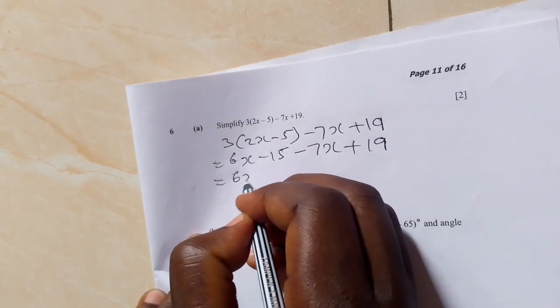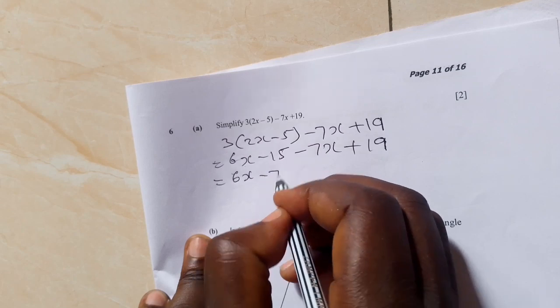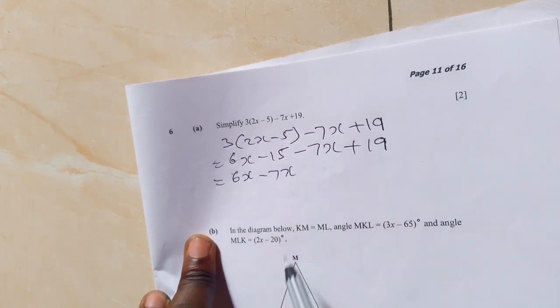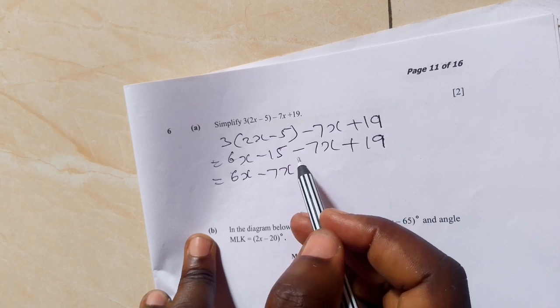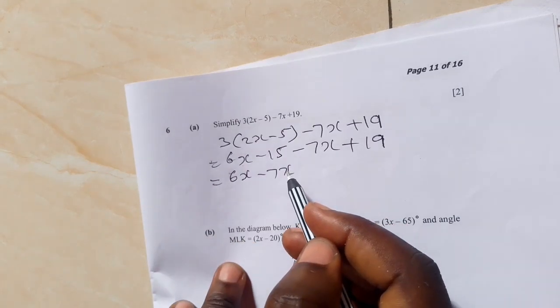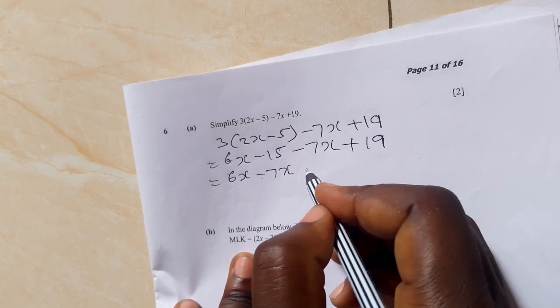From here, just the like terms. So we have 6x, and this 6x is like negative 7x. Remember, the sign must not change because negative 7x is not crossing any symbol. So it will remain negative 7x.